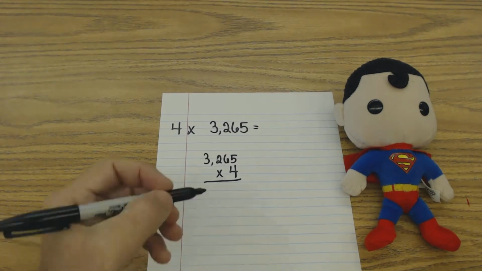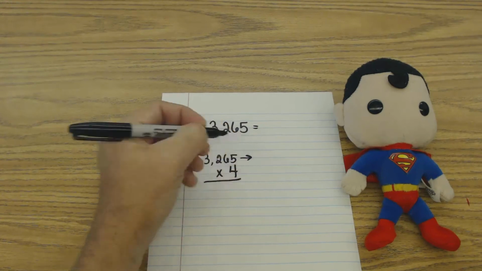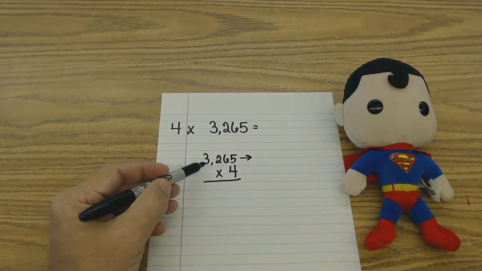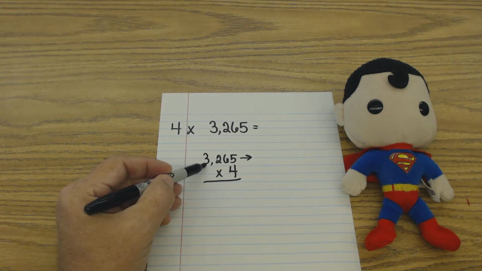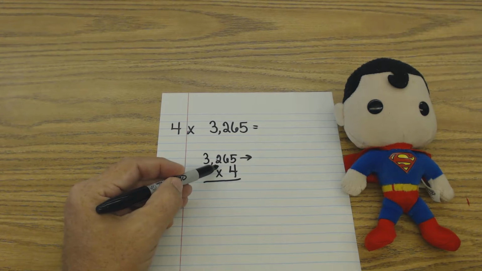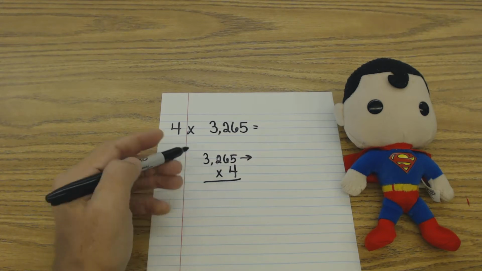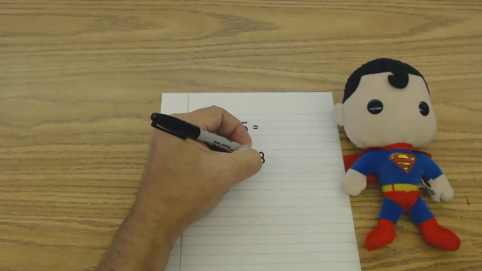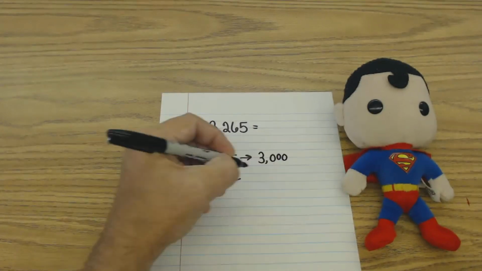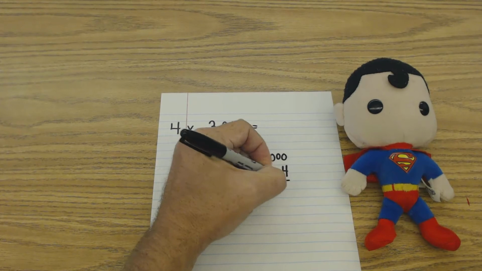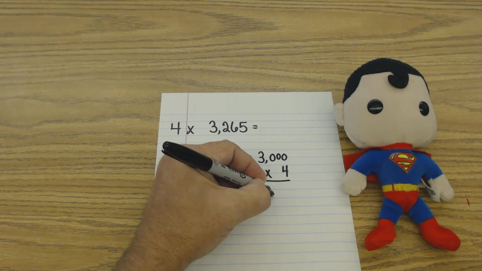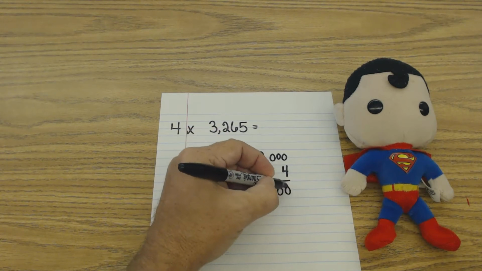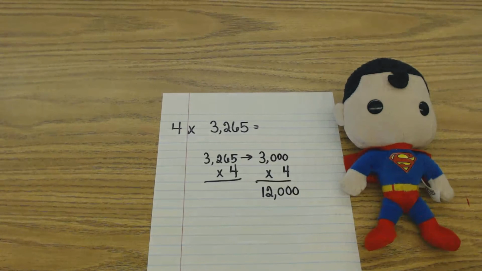And of course, we want to have an estimate for our answer. So the first thing we're going to do is to round the 3,265. We take a look at the largest place value, which is the 1,000s. We look at the number to the right, which is a 2. 2's tell us to round down. So this will round to 3,000 times 4. We identify our basic fact, which is 3 times 4, which is 12. We add on our 3 zeros. So we are expecting an answer of about 12,000.